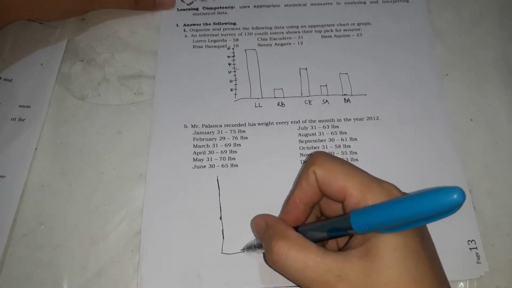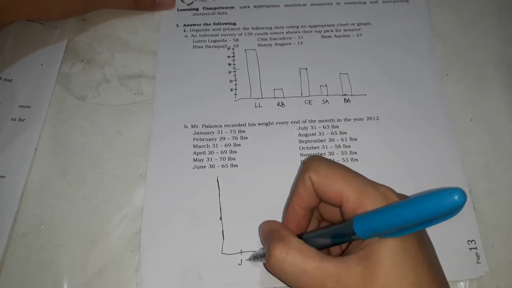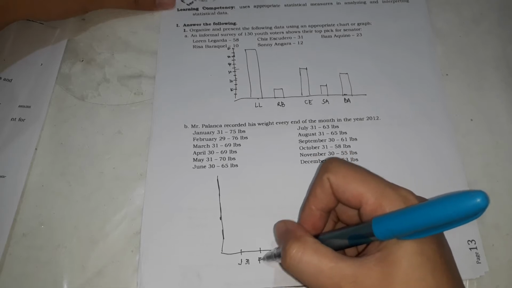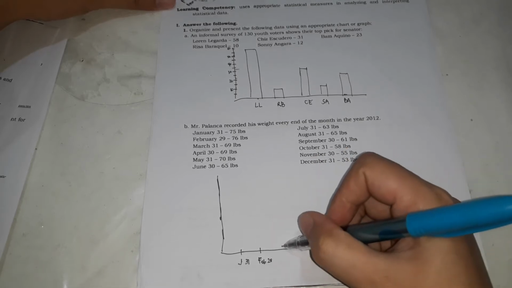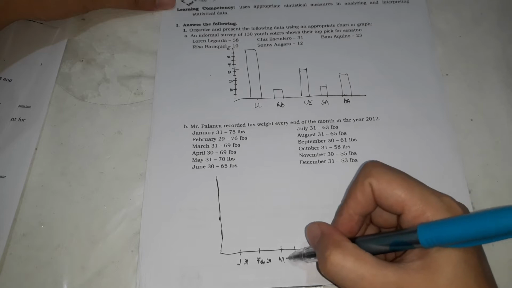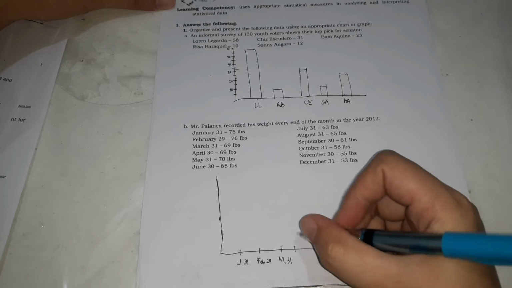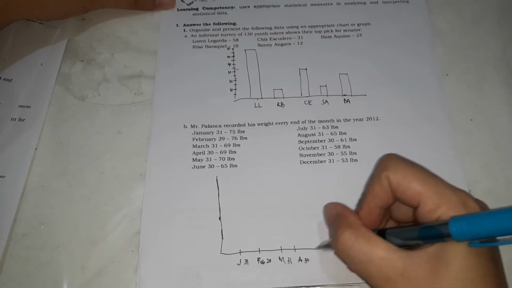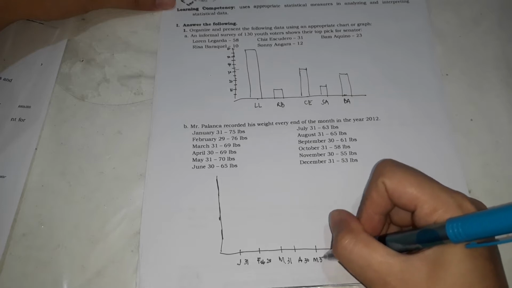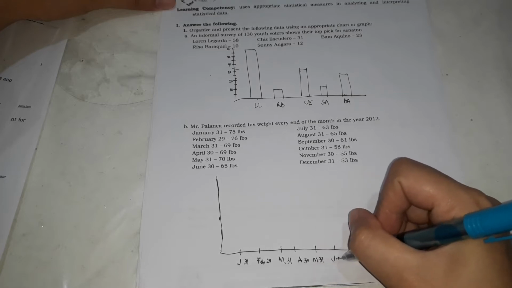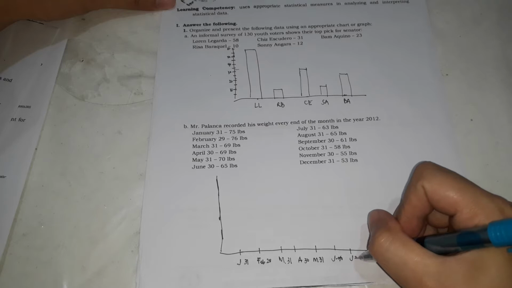You're going to draw perpendicular lines, and then write the months: January 31, February 29, March 31, April 30, May 31, June 30, July 31.